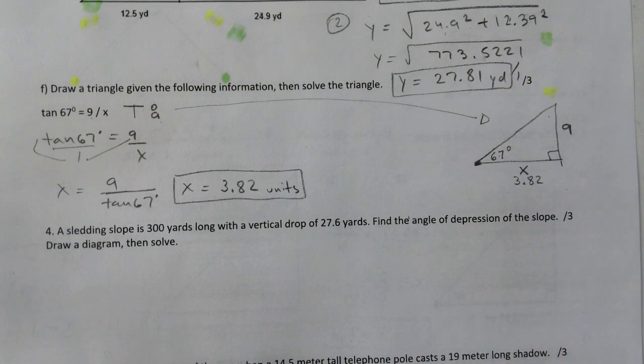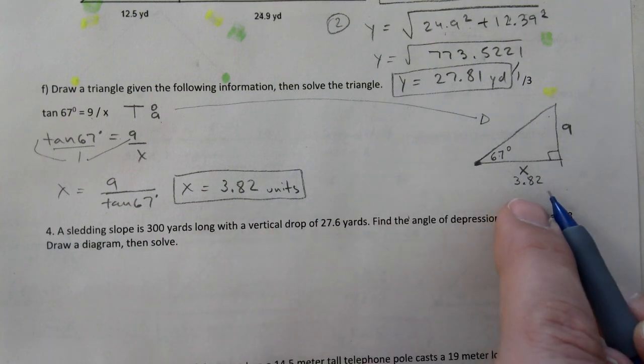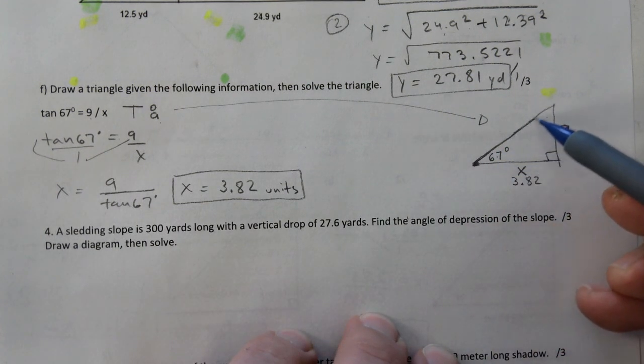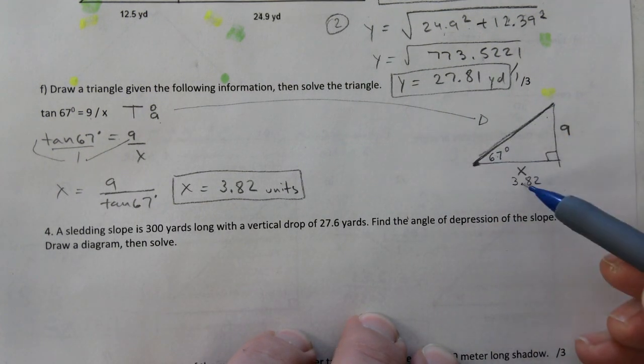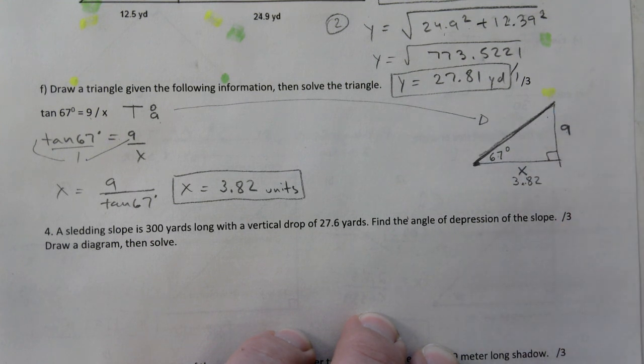Okay, I don't need you to fill it in over there by the triangle, but that's what we found. Okay, and then we're going to find this side using Pythagorean theorem, because now you have two sides, you can find the third one. Call it something. Let's call that y.